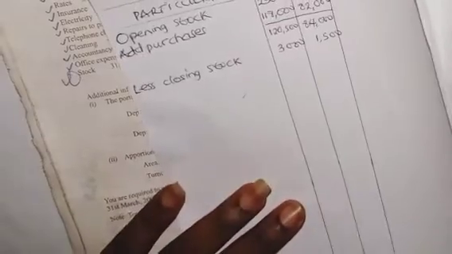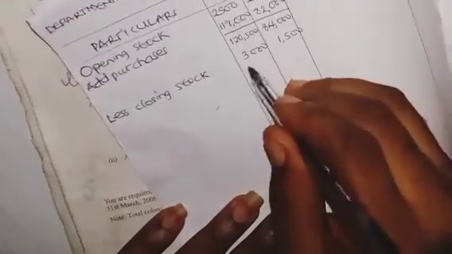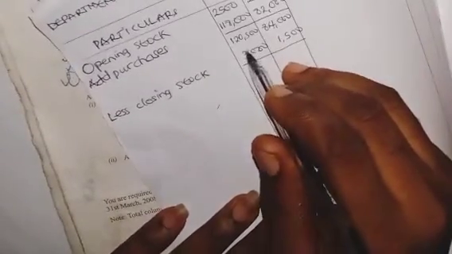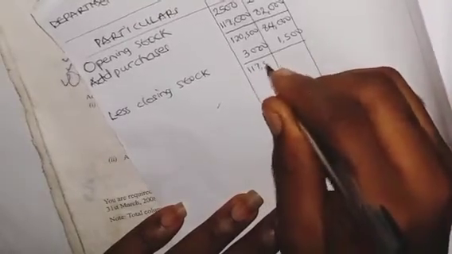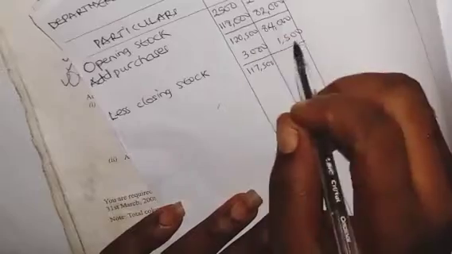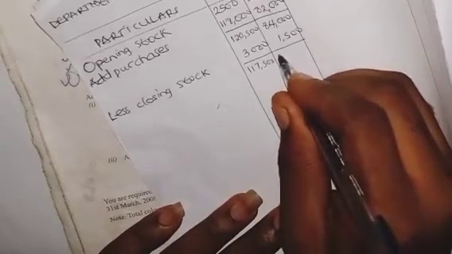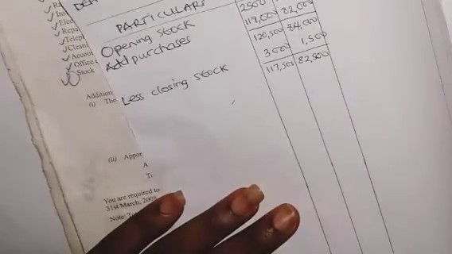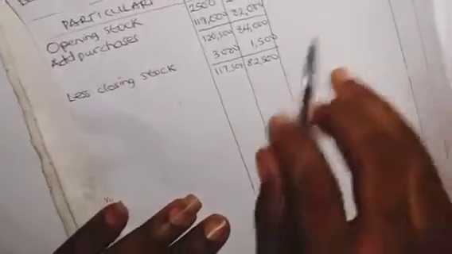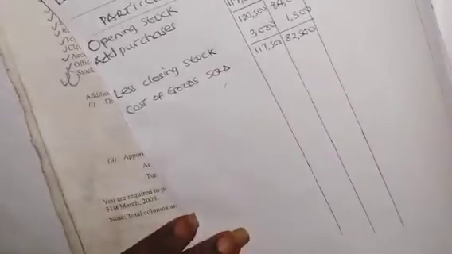So if we less it, 120,500 minus 3,000 will give us 117,500, and this minus this will give us 82,500. Okay, and this now becomes our cost of goods sold.